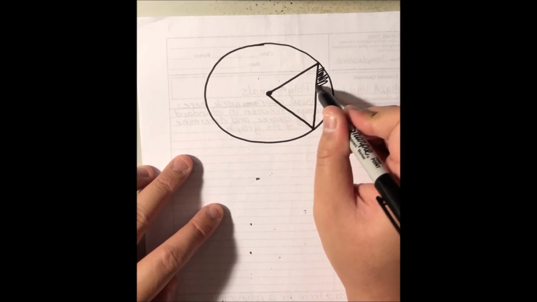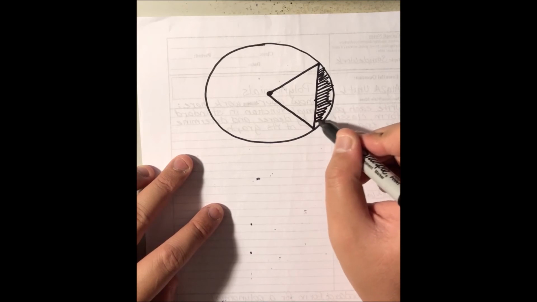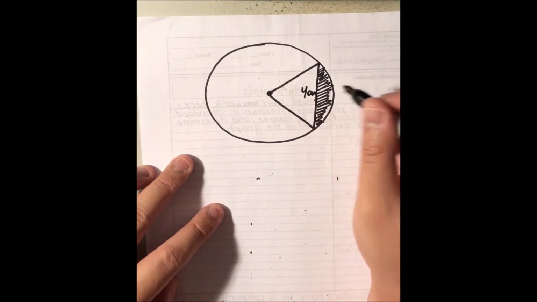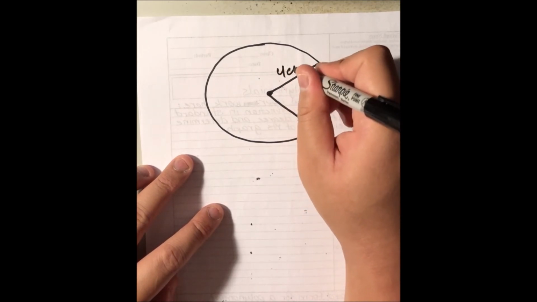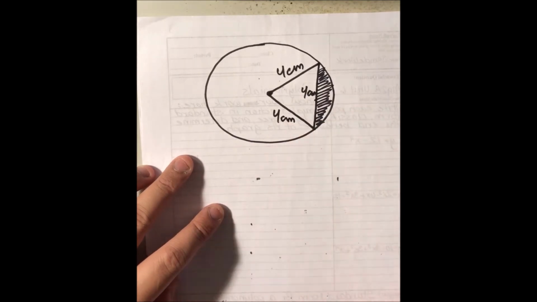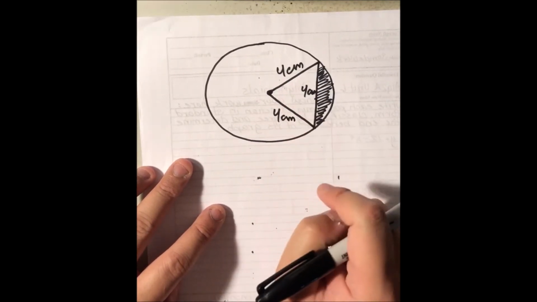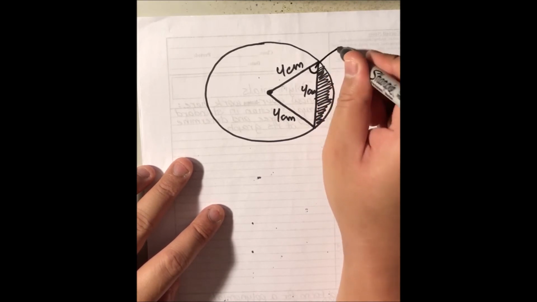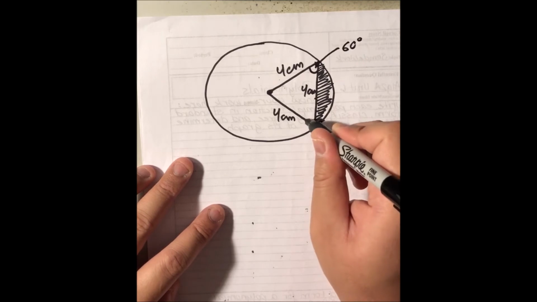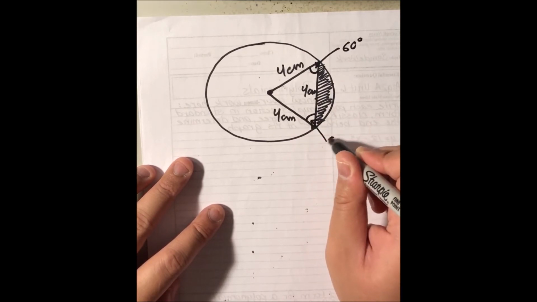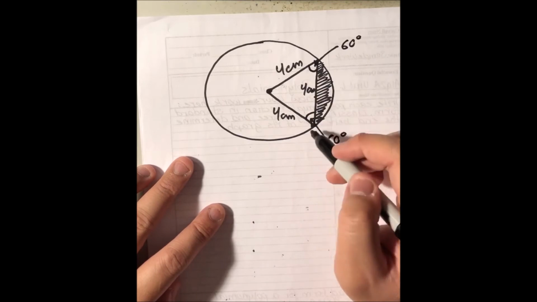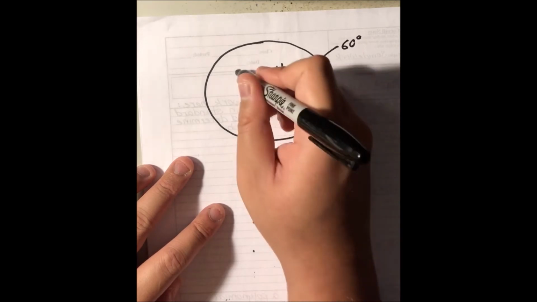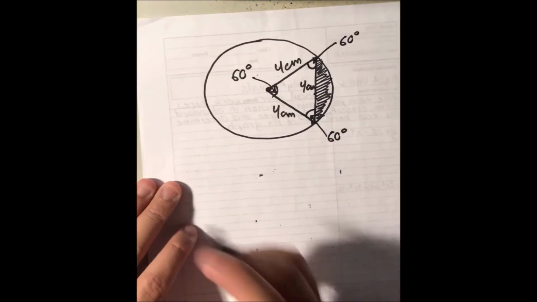So this right here is the right half of the shaded part in the original picture. And we know that the base of this triangle is 4 centimeters. We know the radius is 4 centimeters as well. Well, guess what? This is an equilateral triangle again. So by definition of equilateral triangle, we know this angle here has to be 60 degrees. This angle here is also 60 degrees. Of course, if this is 60, this is 60, then by the triangle angle sum theorem, this has to be 60 as well.